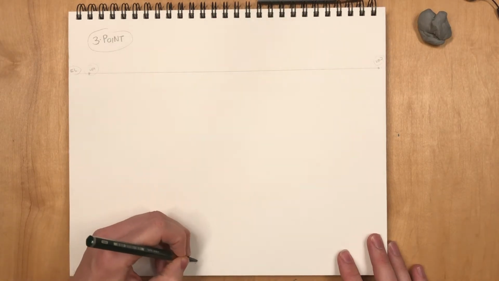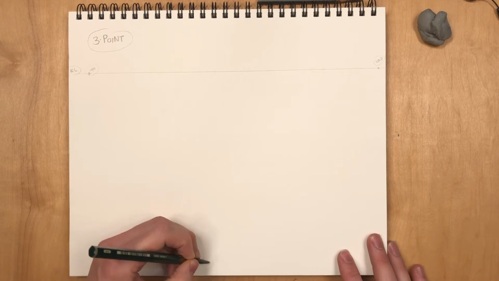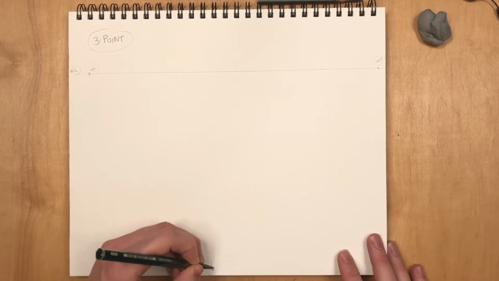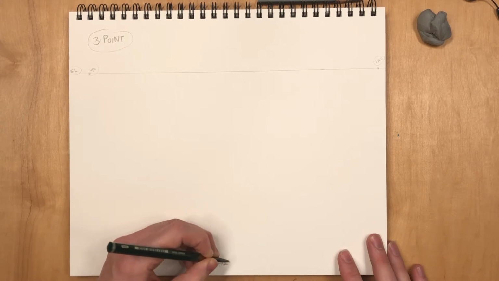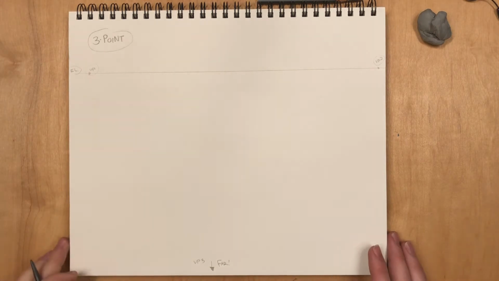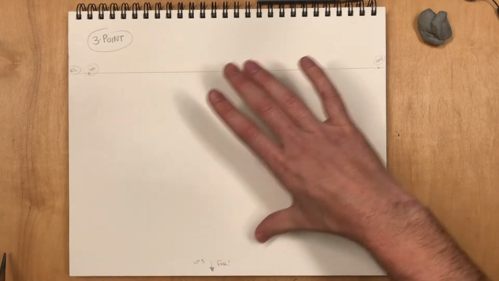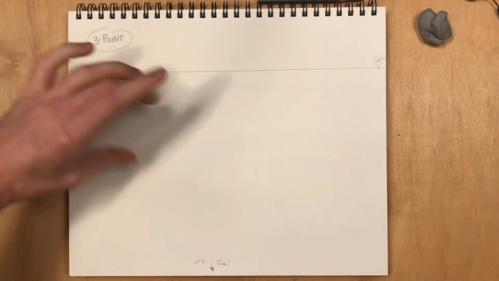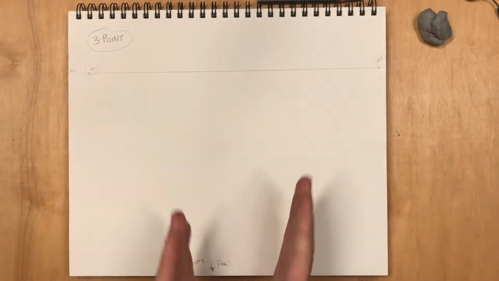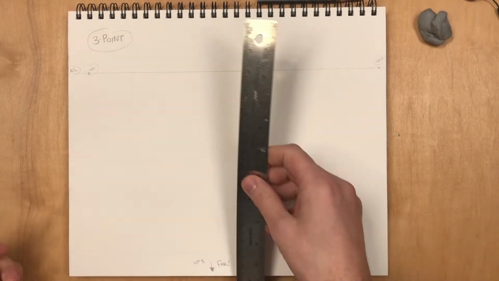So I have vanishing point 1, vanishing point 2. I also have vanishing point 3 now, but it's way down off the page. It's far away. If I put it on the page, it's going to distort my boxes so much that they're going to look unbelievable and ridiculous. So how am I going to get that vanishing point? How am I going to refer to that vanishing point? It's way off the page.